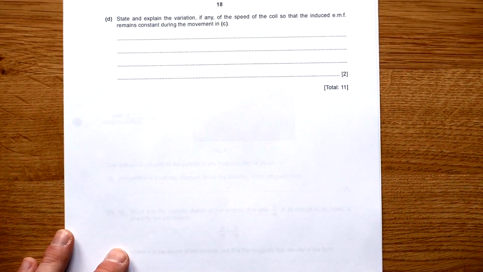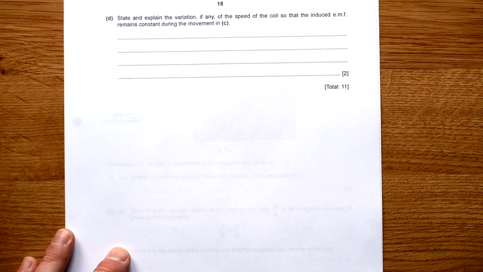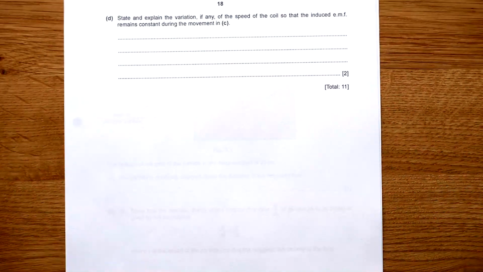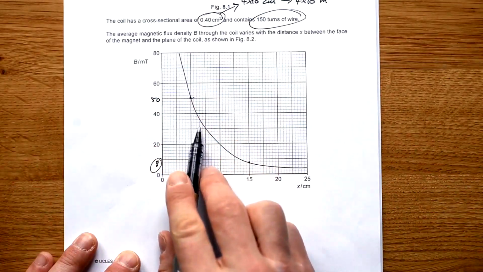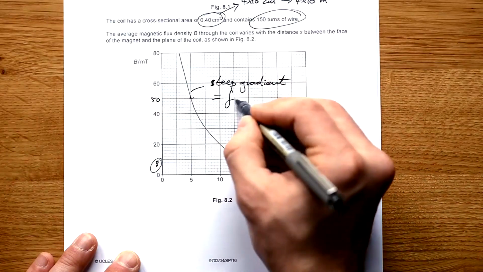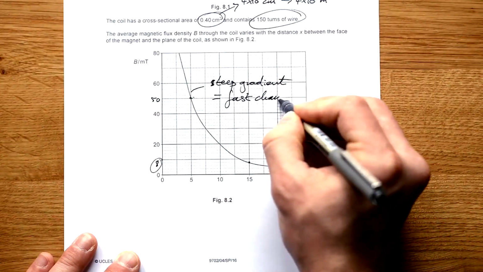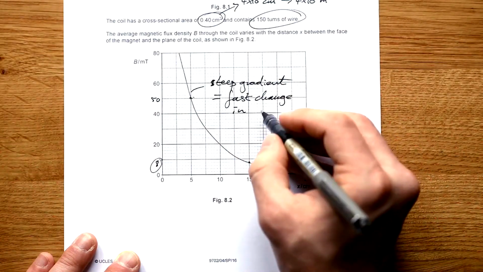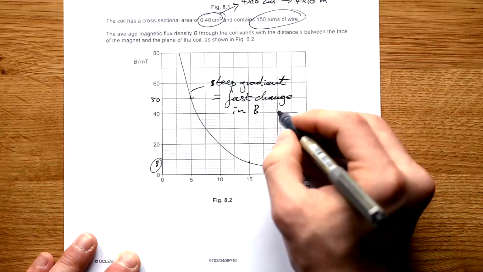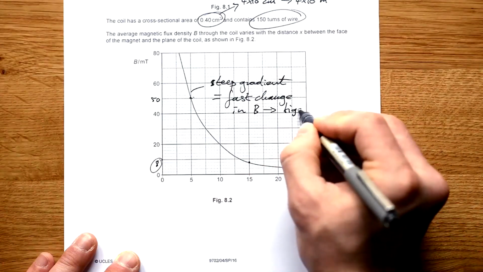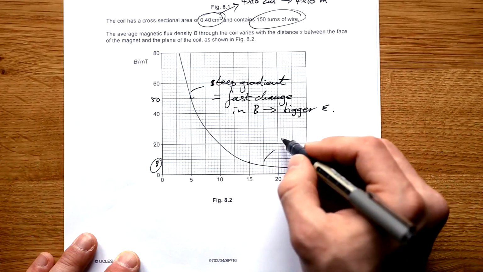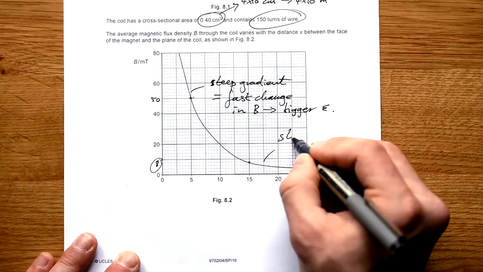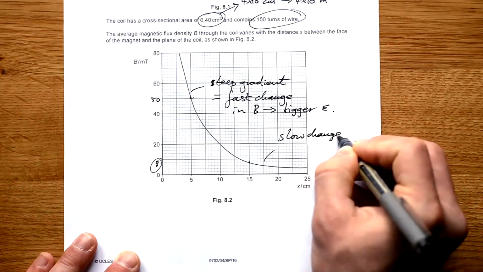Finally, D, state and explain the variation, if any, of the speed of the coil so that the induced EMF remains constant during the movement. Okay, so what can we see here? We can see that here we have a steep gradient, so that equals fast change in B, so that means bigger EMF induced. Here we have shallow gradient, so we have a slow change in B.